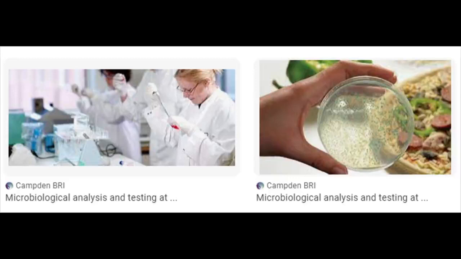There is what is called the indicator organisms. Indicator organisms. What did I call them? Indicator organisms. Thank you.